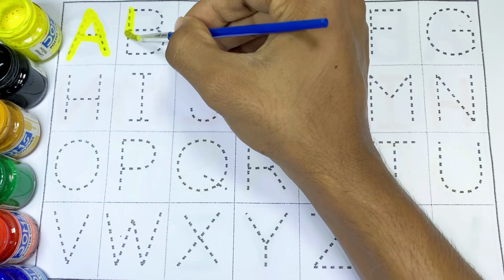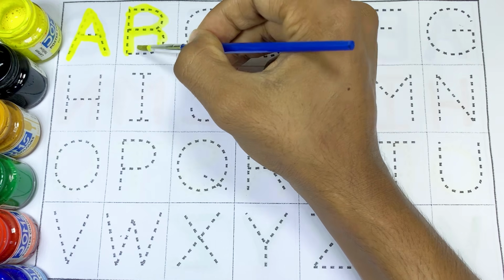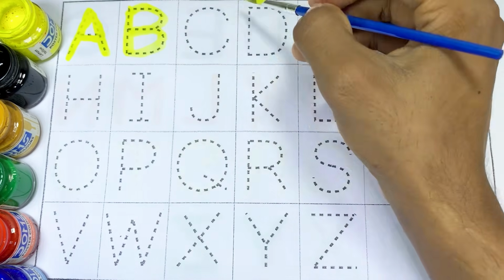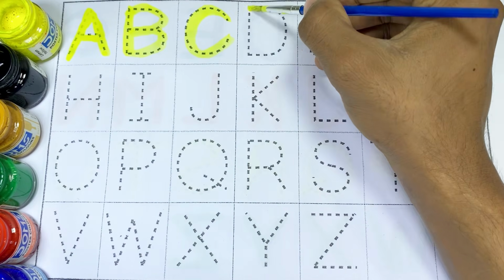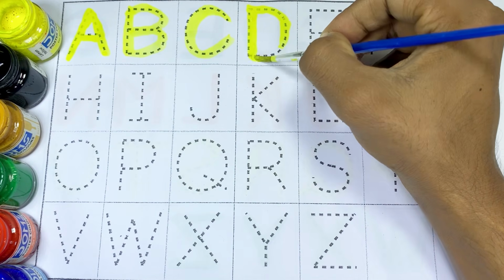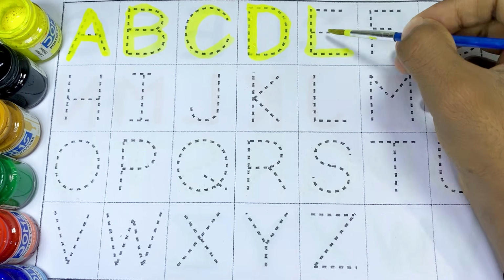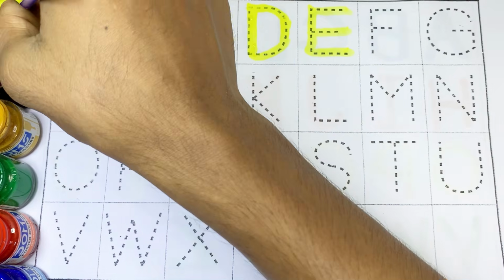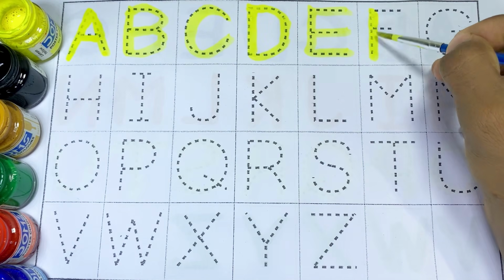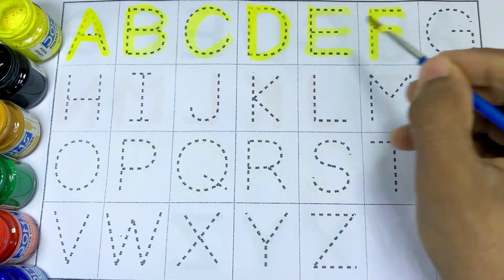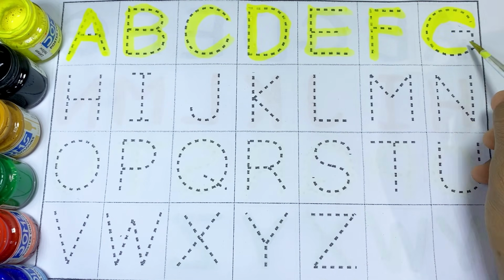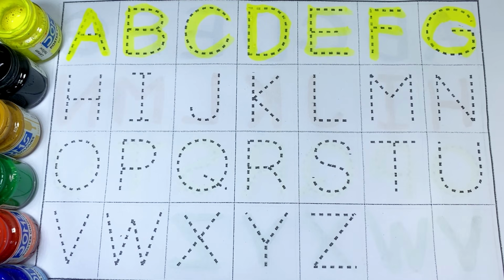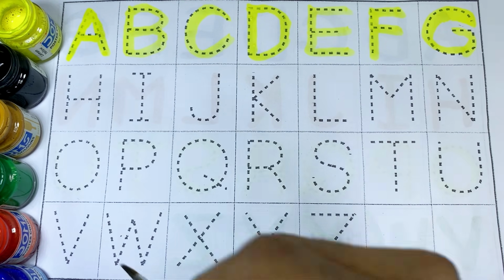A for apple. B for ball. C for cat. D for dog. E for elephant. F for fish. G for God. Kids, now you draw H and use black color.